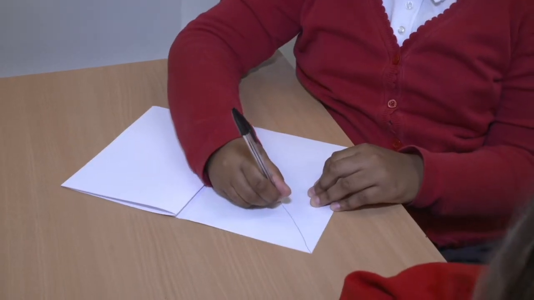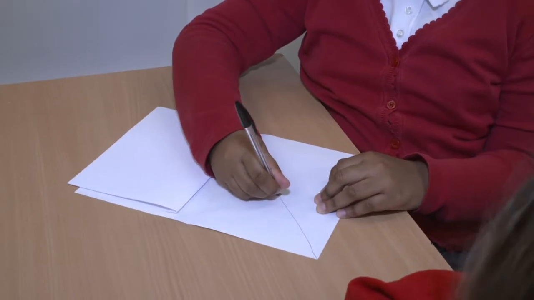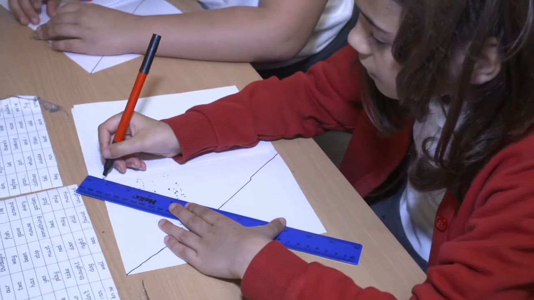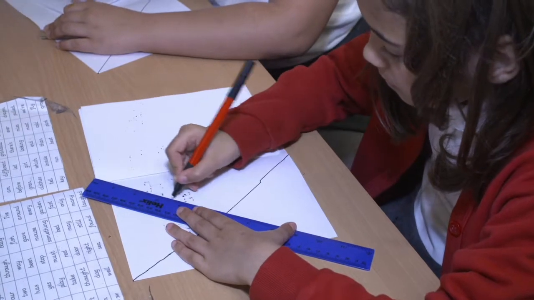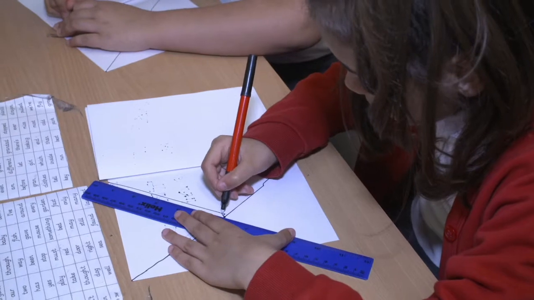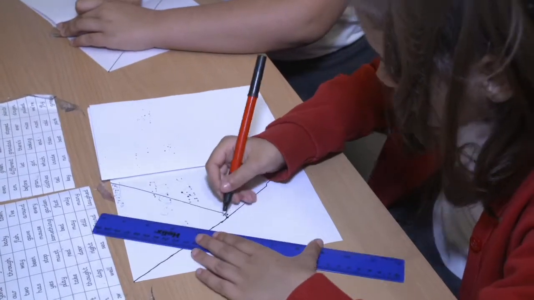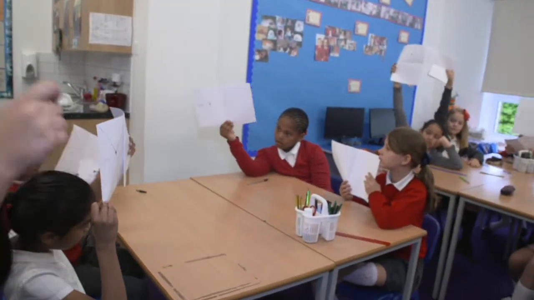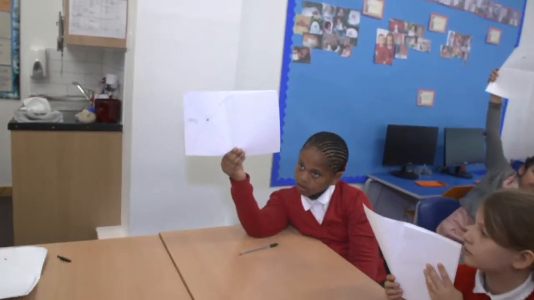Third instruction, starting at the bottom left-hand corner of the page, draw a line through the dot, finishing at the top right-hand corner. So can I have everybody hold up your engineering journals to see what everyone else has done, to see if you've all done the same thing. So look around. Does everybody's look pretty similar?